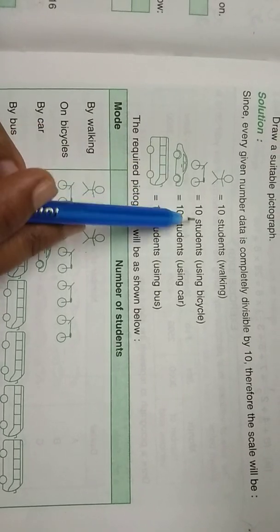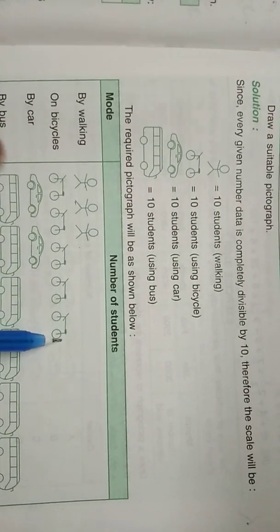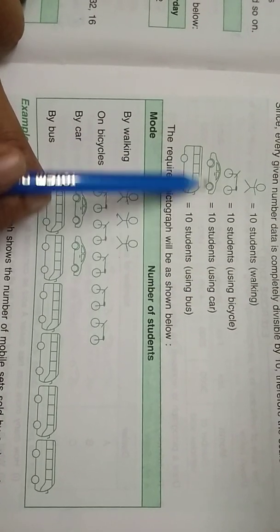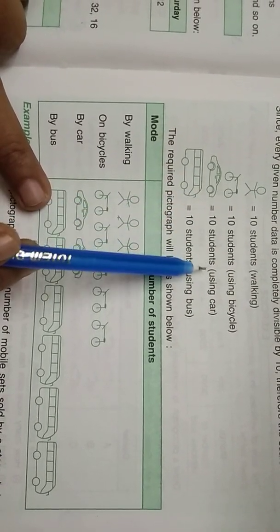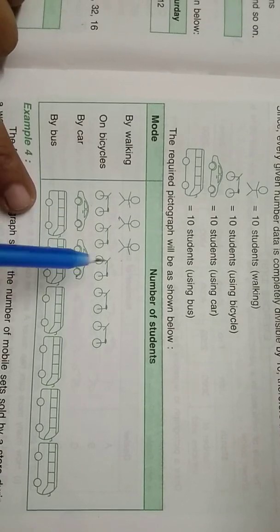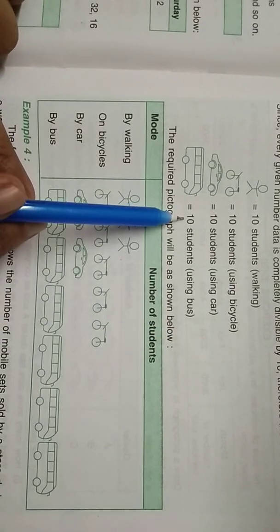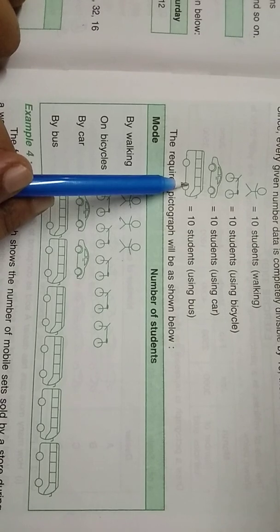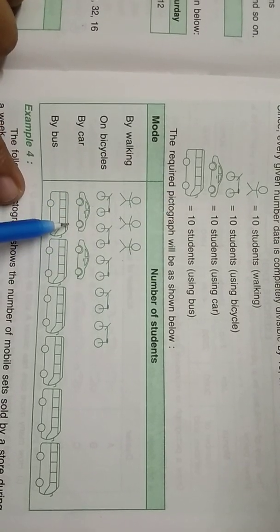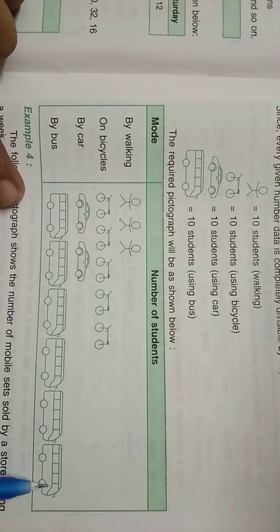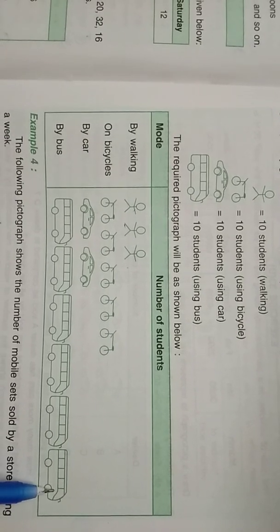Then for cycle, a small cycle is drawn. By cycle 50 students are coming, so we have to draw 5. Each cycle represents 10 students, so we have to draw 5 cycles. And 20 students are coming by car. So each picture of a car represents 10 students, that means we have to draw 2 cars. And 60 students are coming by bus. So each picture of a bus represents 10 students. That means we have to draw 6 buses for representing that data.